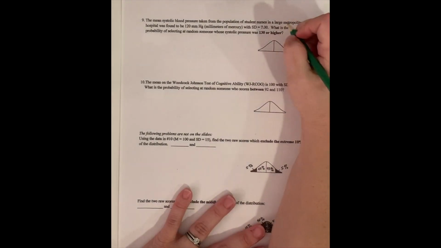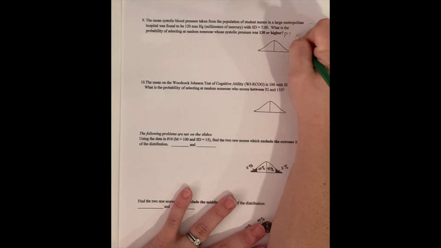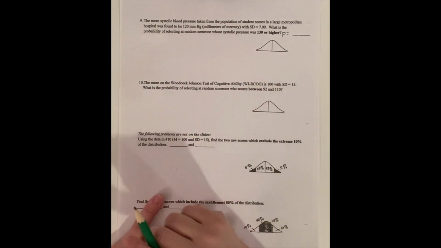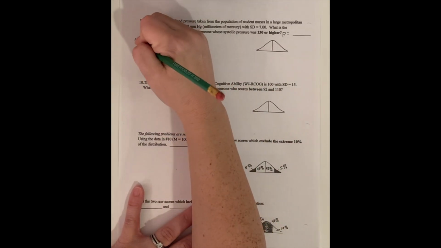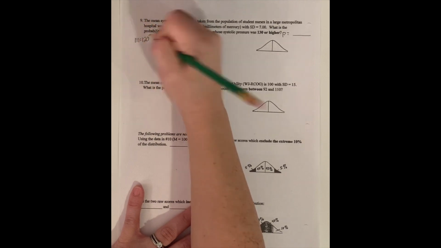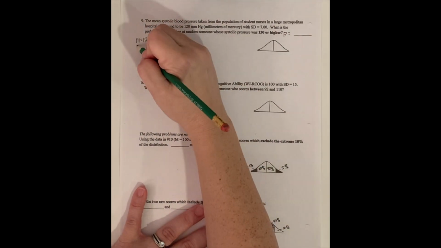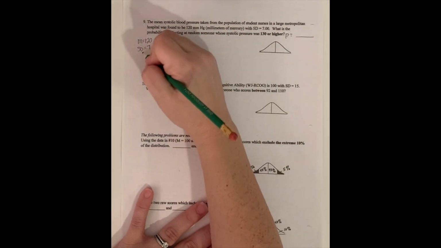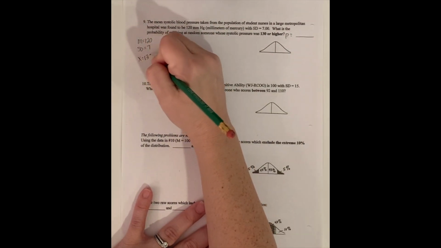And so in order to get that p-value, I'm going to write a little answer line here so I know what I'm working towards. I'm going to have to start by just assessing what data do I have. So I have a mean of 120. I have a standard deviation of 7. And I have a raw score of 130. So in order to get a p-value, I have to PSP. And in order to PSP, I need a z.